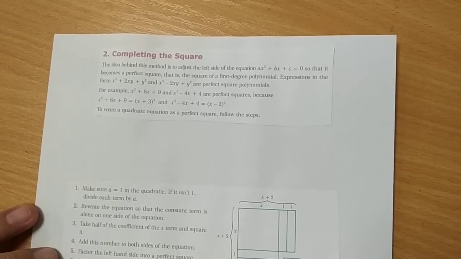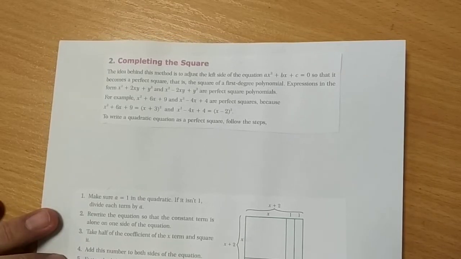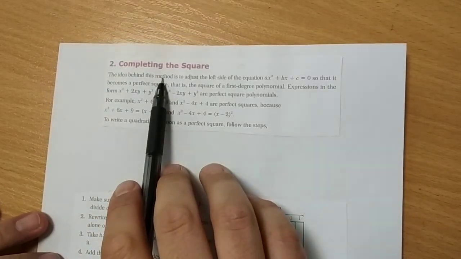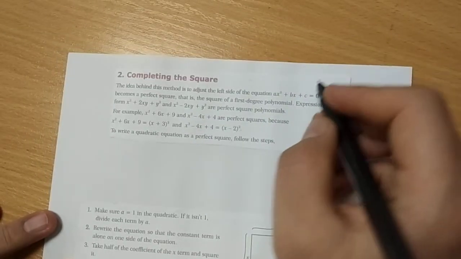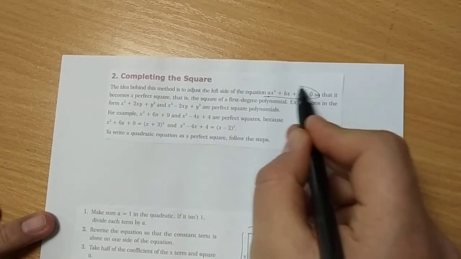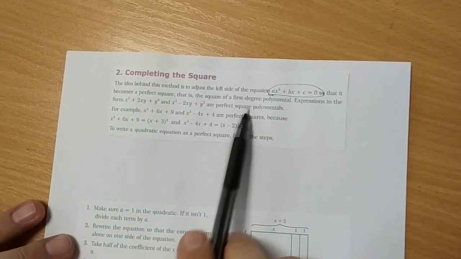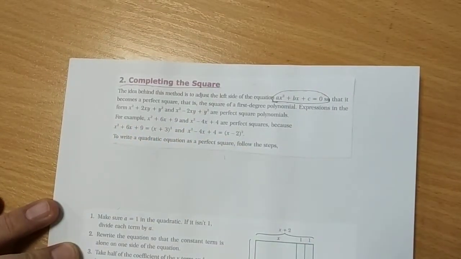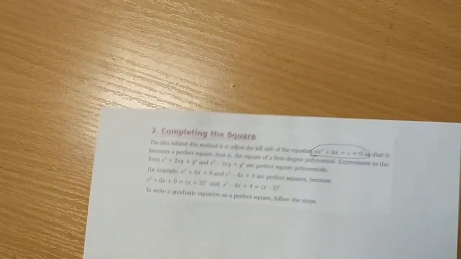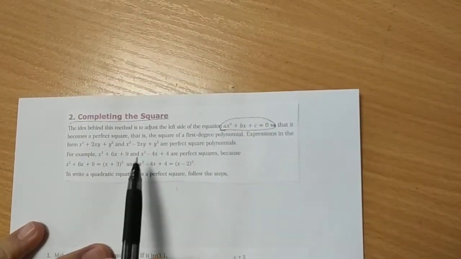Hello guys, again. In the previous video I told you about solving the quadratic equation, that means ax squared plus bx plus c, in three methods. First one I showed you, the factoring method. The second one is the completing square method. What is this completing square? Now let me try to explain this one.